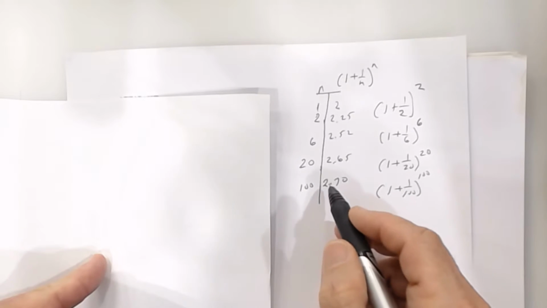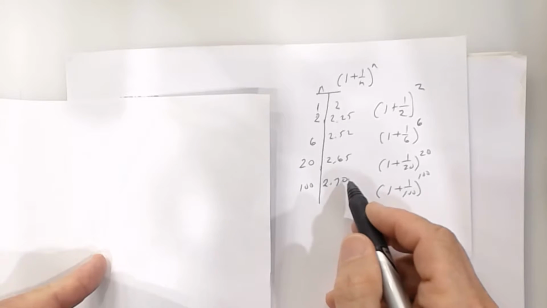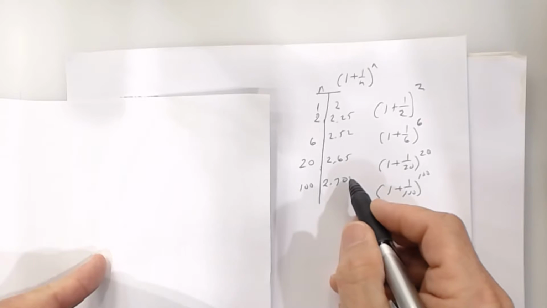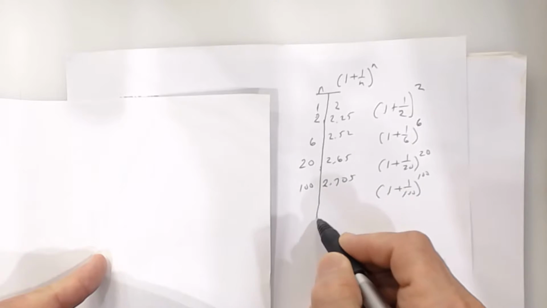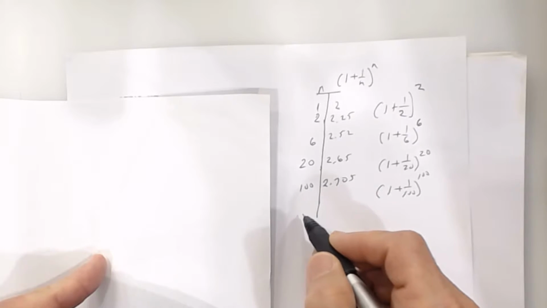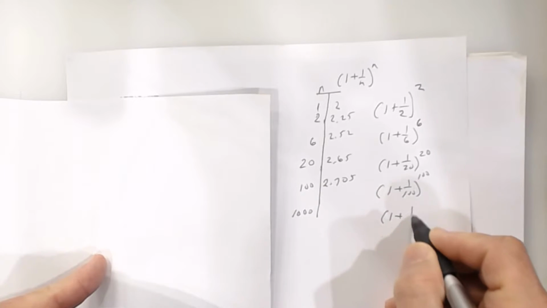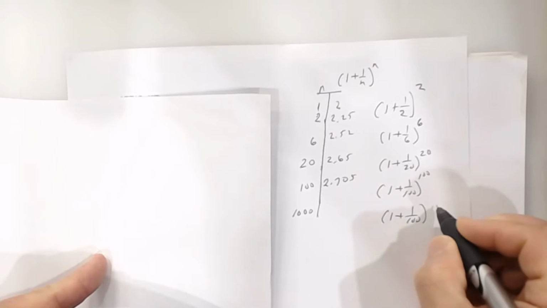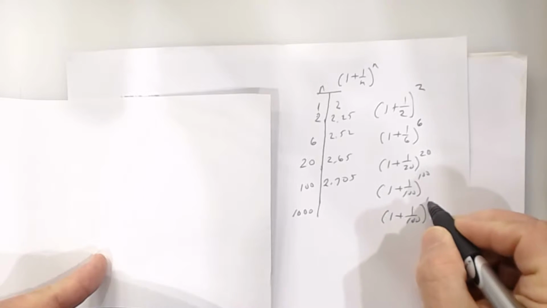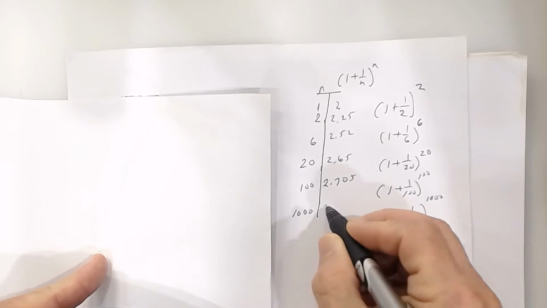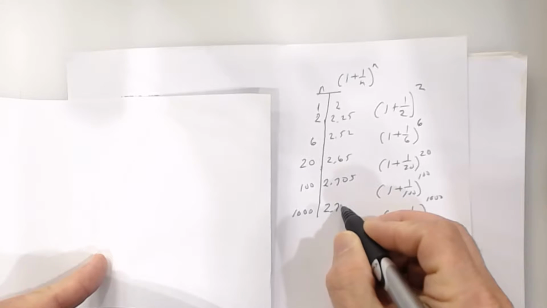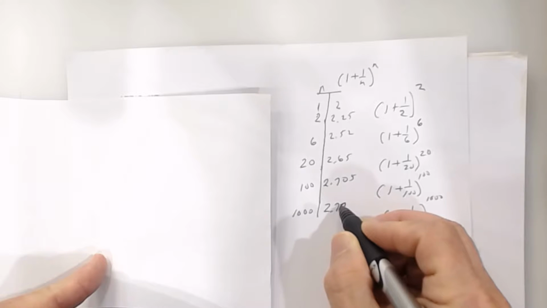And this time, let's go ahead and give me one more decimal point. Let's round to the thousandths. 2.70 what? If n is 1,000, 2.71 or 2.72 if you round up. Nearest thousandth, that's the hundredths place. Okay, 2.717.